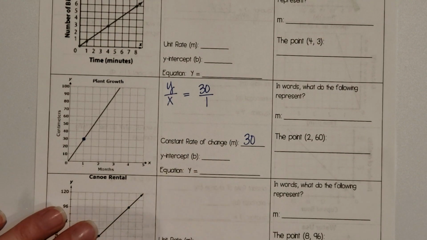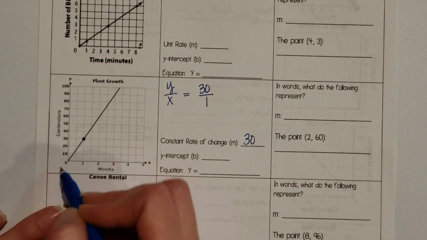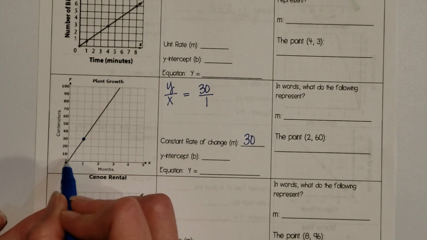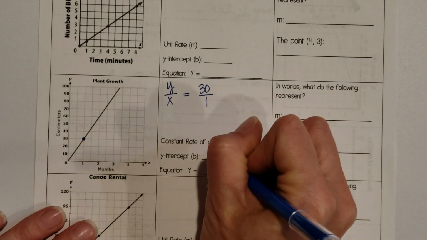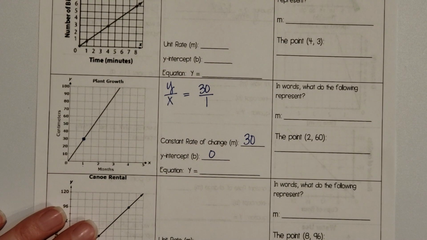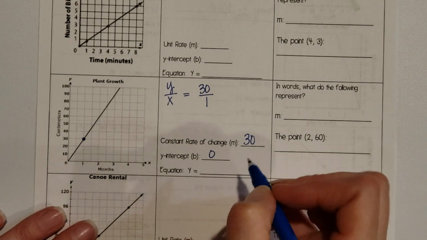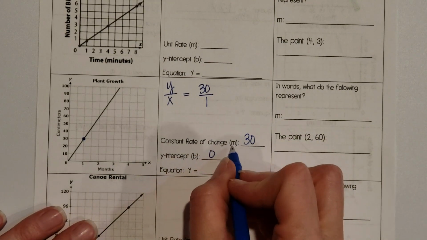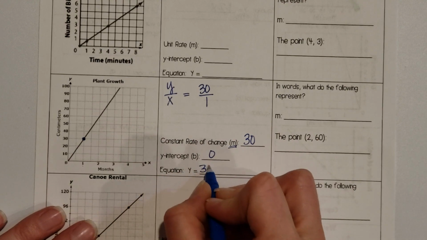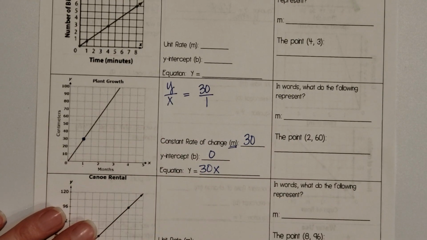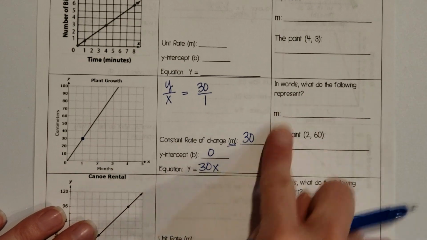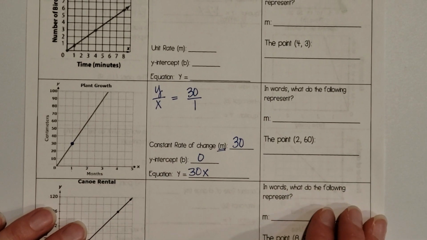Okay, my y-intercept, again, this is a proportional graph. It crosses the y-axis at 0, so my y-intercept is 0. My equation, remember, is just my rate of change, or my m, times my x. Okay, this is the easy part. The trickier part is understanding what they mean. So let's talk about that part.